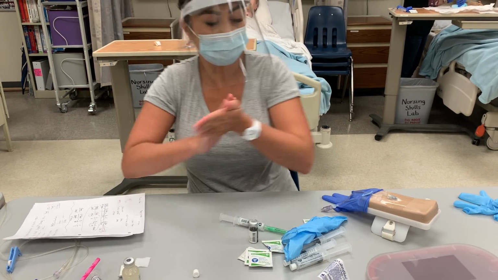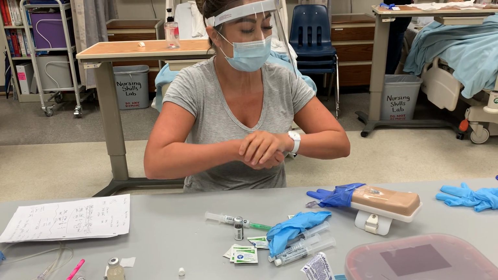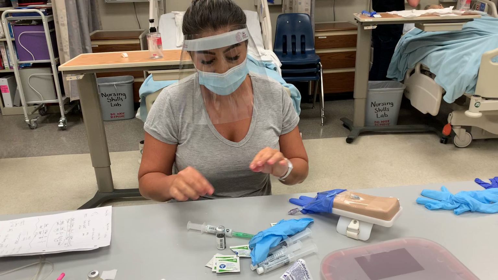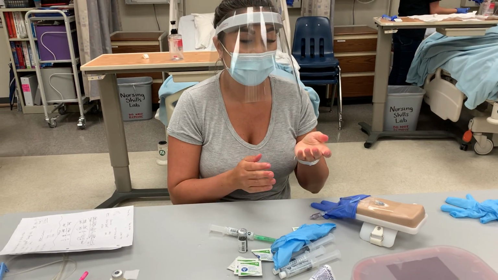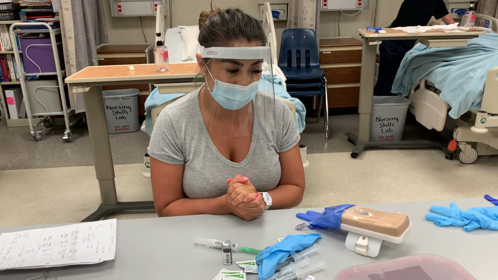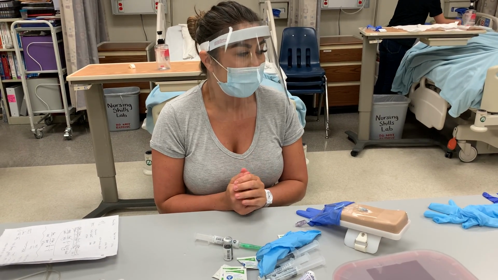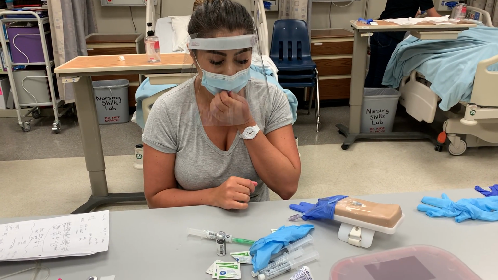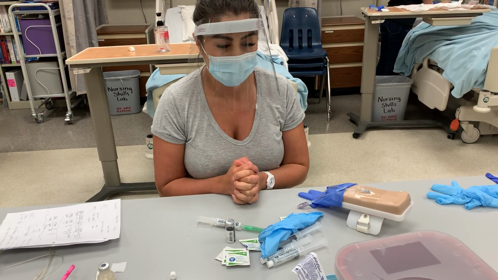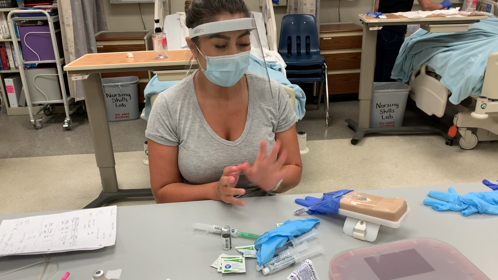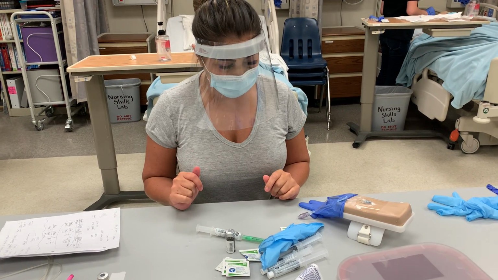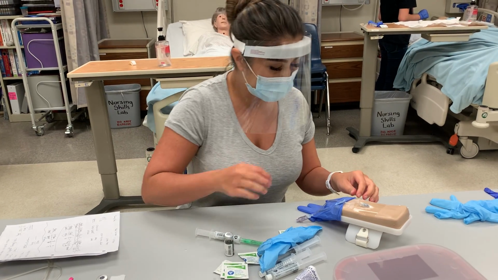I will do hand hygiene. Hi, Mr. Smith, I'm going to be administering some medication for you today. This is pain medication. Can you verify your first and last name, date of birth? Do you have any allergies to medication? Okay, good. And this is a pain medication, so can you tell me on a scale of 1 to 10, what is your pain? 10. Okay, and where is the pain? My back. Okay. All right, so we're going to go ahead and assess the IV site.